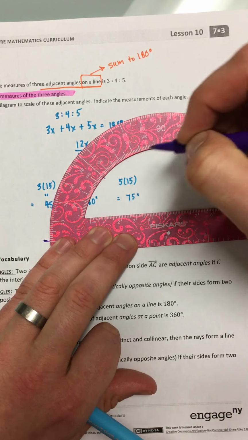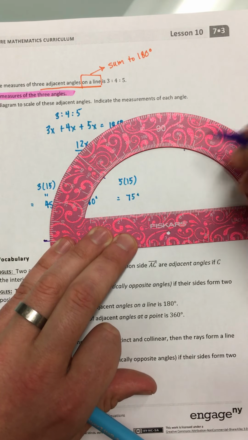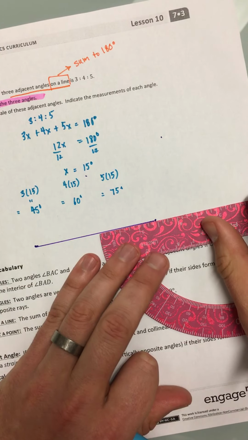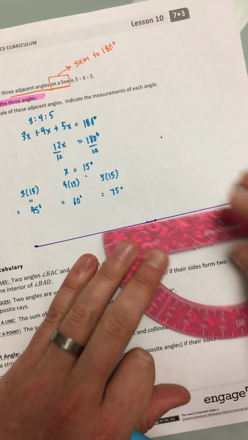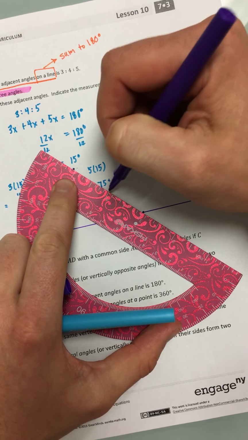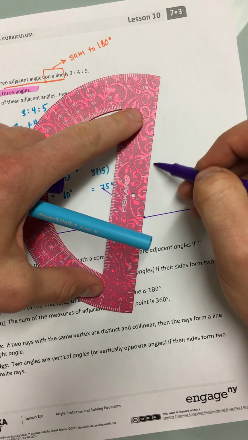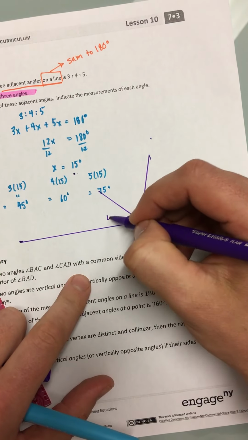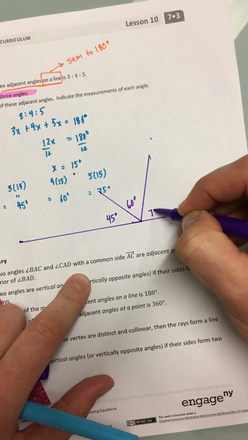Here's 45. 45 plus 60 is 105. And so now here's my 45 degree angle, my 60 degree angle, and my 75 degree angle.